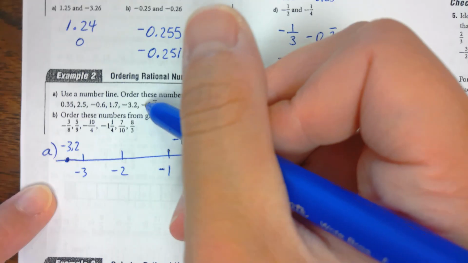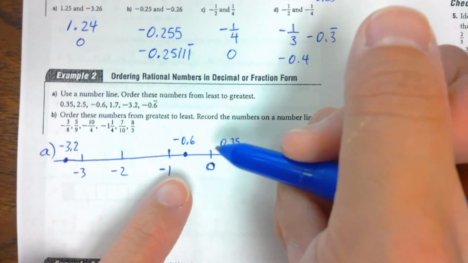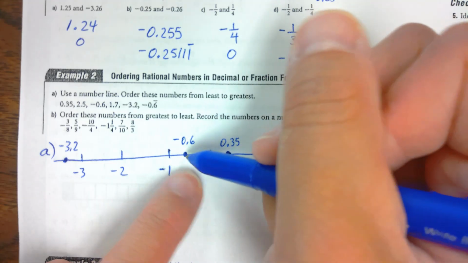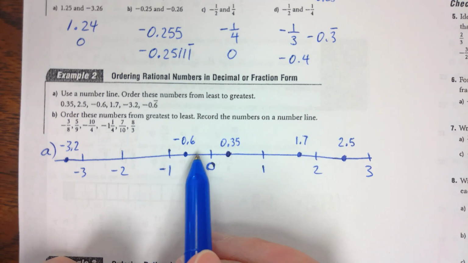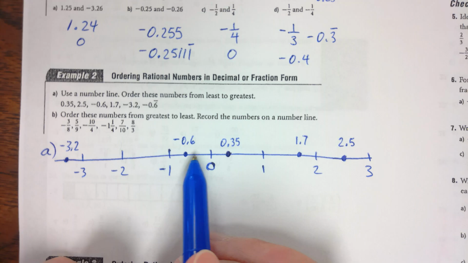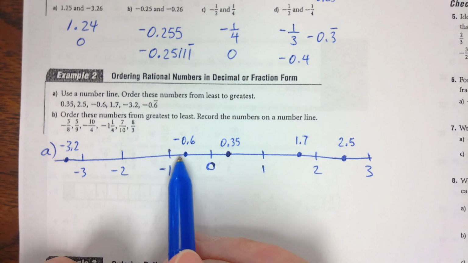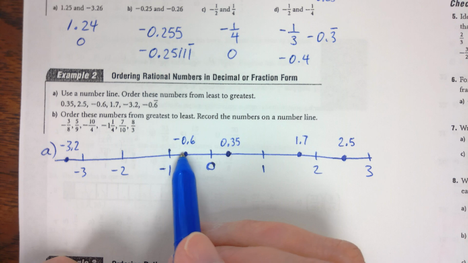And then lastly, negative 0.6 repeated. Should I put it to the left of the point or to the right of the point? Negative 0.6666666. Sophia? Yeah, left. Because you have more digits after, so it's further away from 0.